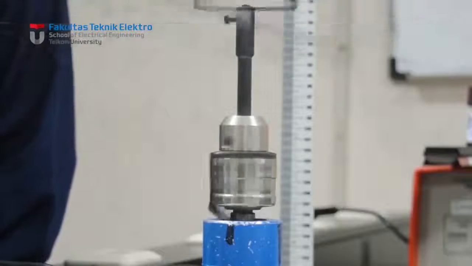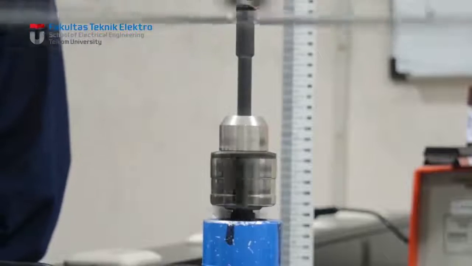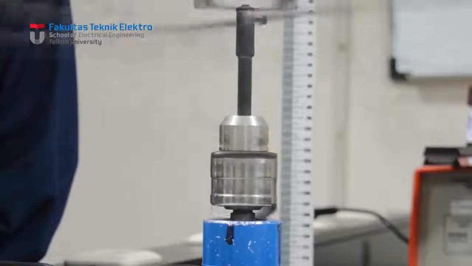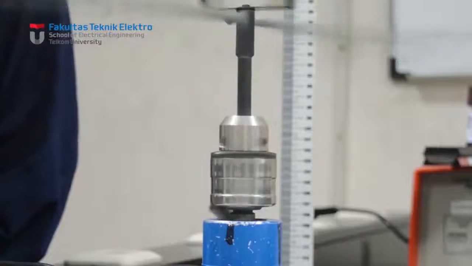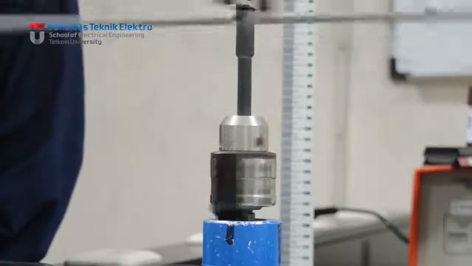Now, we will try the third. Same as the first and second experiment, we will calculate how much time it will take for 20 periods. We will count starting from now.